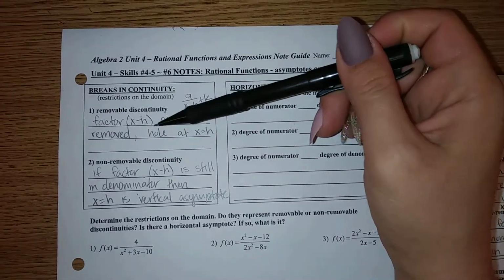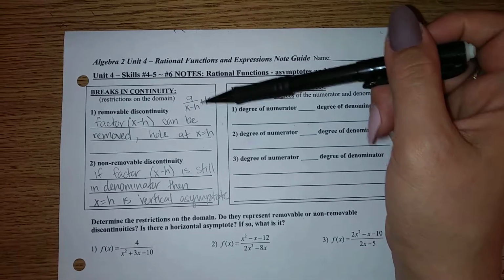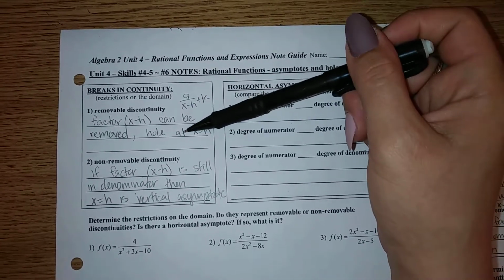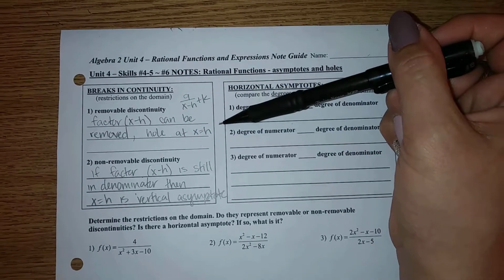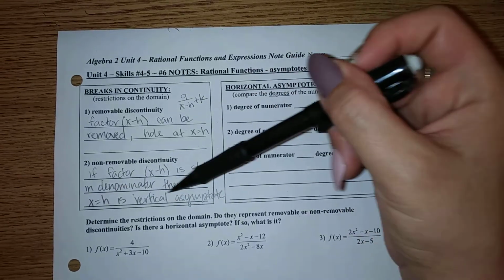So if you can take out the expression x minus h, whatever h may be, then you'll have a hole in your graph at x equals h. If you can't, then x equals h will be the vertical asymptote.